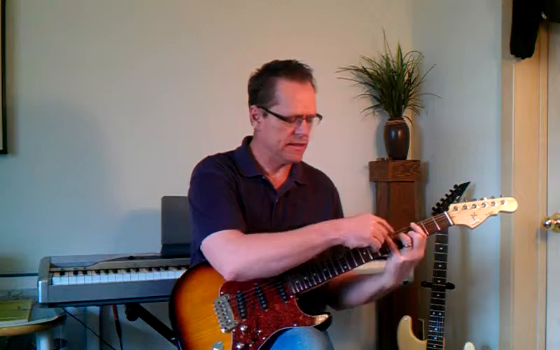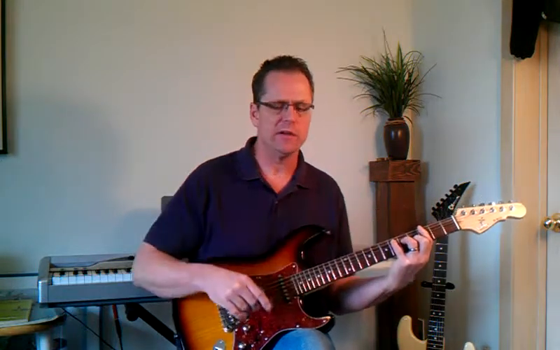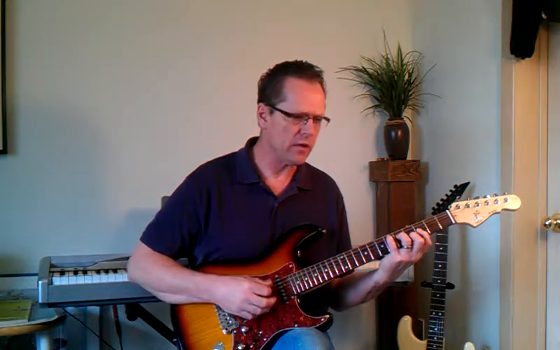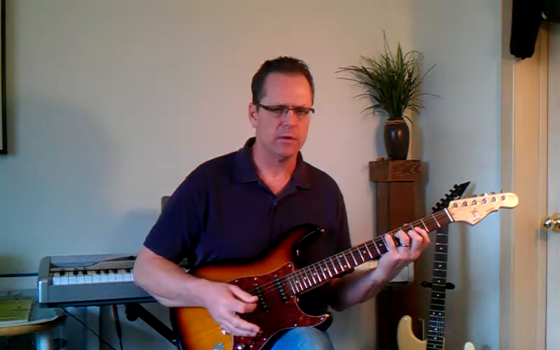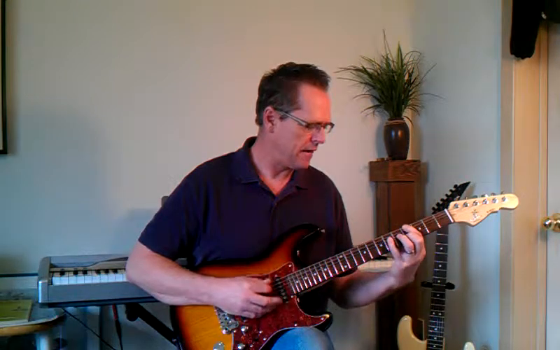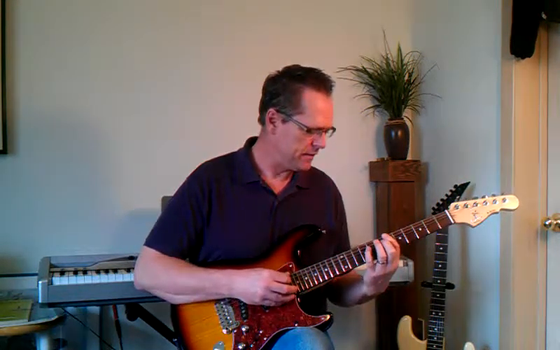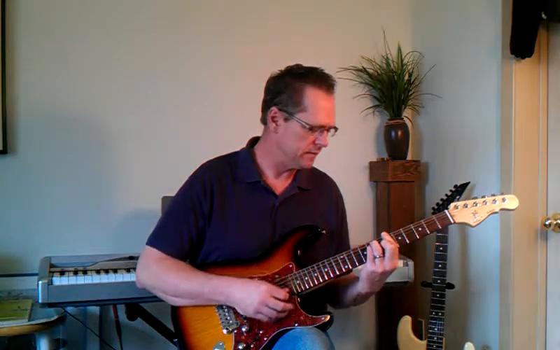But knowing that these interval relationships always remain the same within this pattern, I always know that if this is my root chord, I have a fourth here, and I have a fifth a whole step above it.